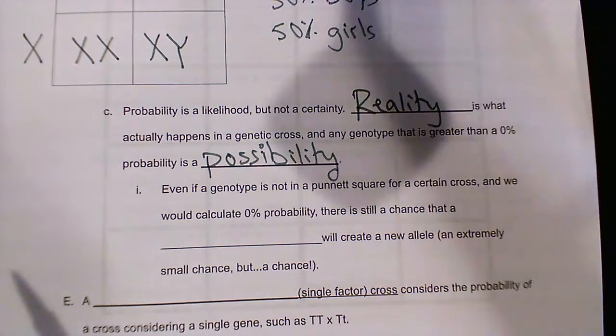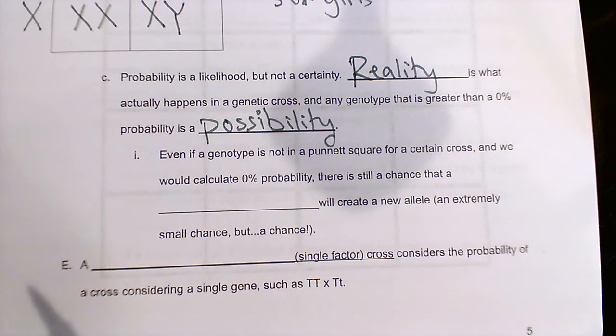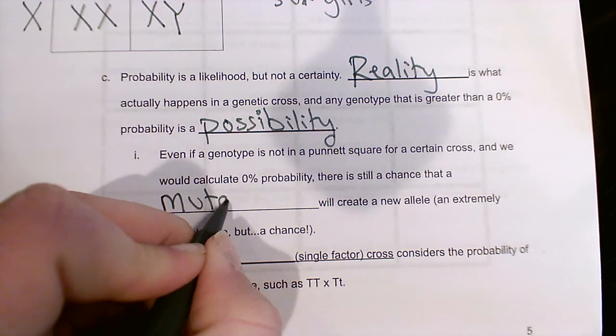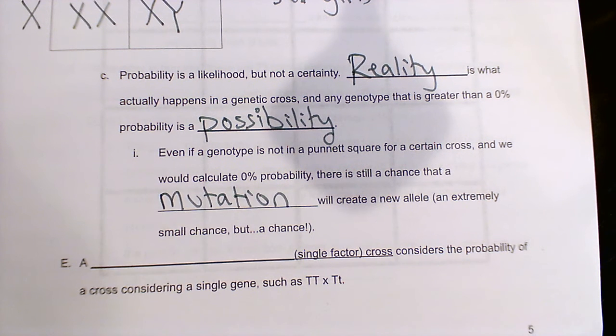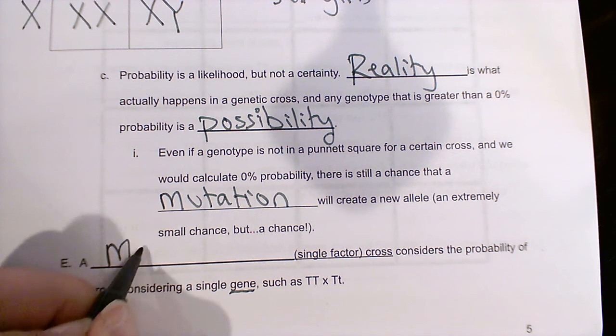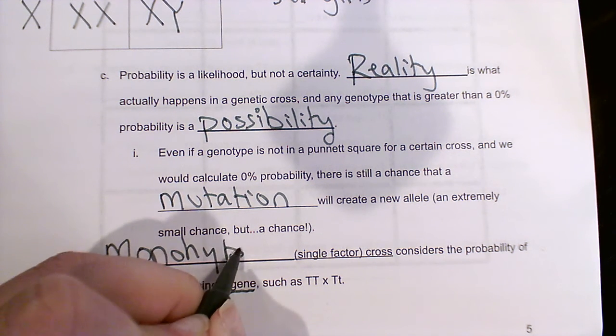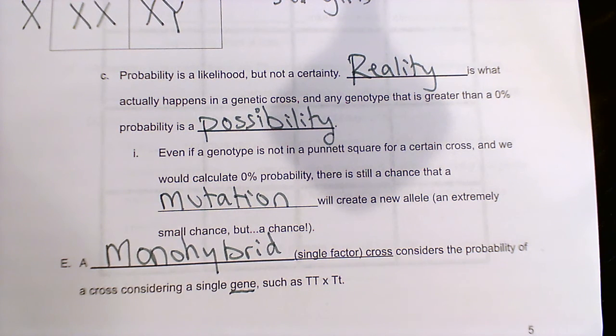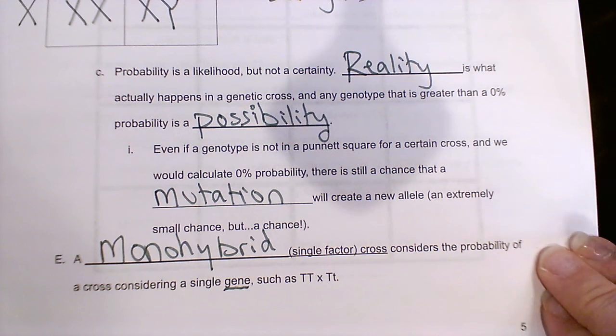So, and then here's another wrinkle. Okay, where do all these alleles come from? They come from mutations. So there's still a chance that there will be a mutation to create a new allele in the process of making gametes. So Punnett squares are still not even perfect. So all these Punnett squares we did where we're considering a single gene, the flower color gene or the Huntington's disease gene, we call them monohybrid crosses, or you could call them single factor crosses.